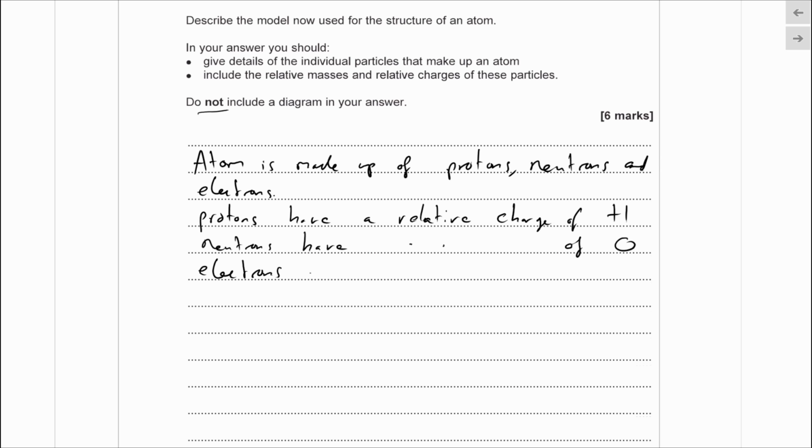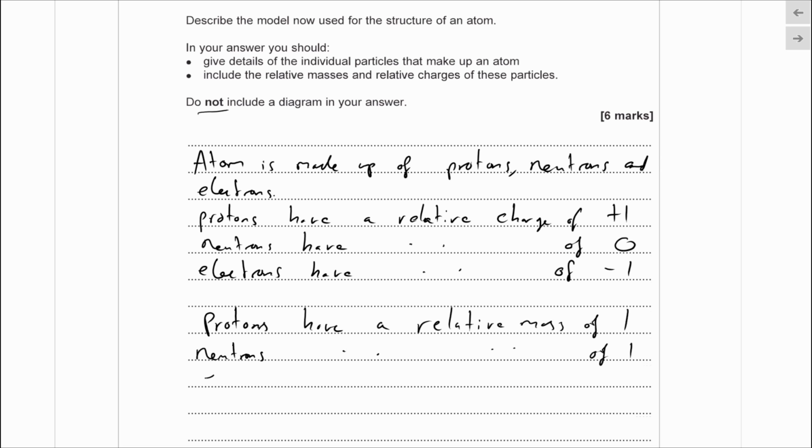Electrons have a relative charge of -1. All right. We also need to talk about the masses. The protons have a relative mass of 1. Neutrons have a relative mass of 1.